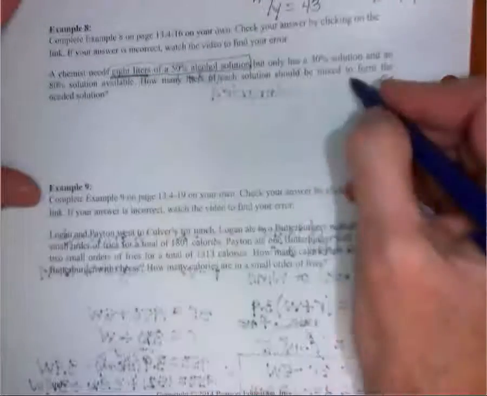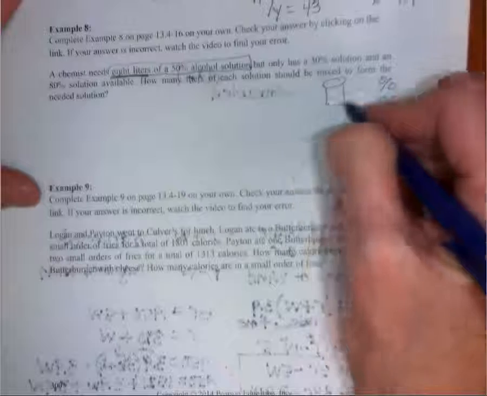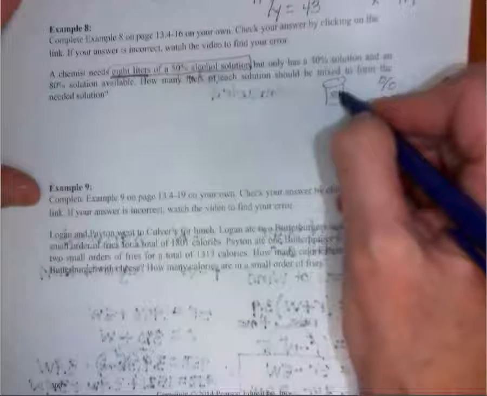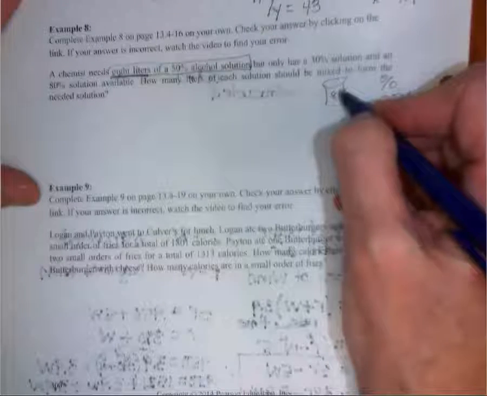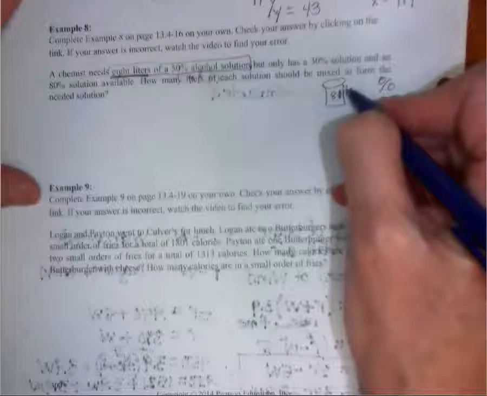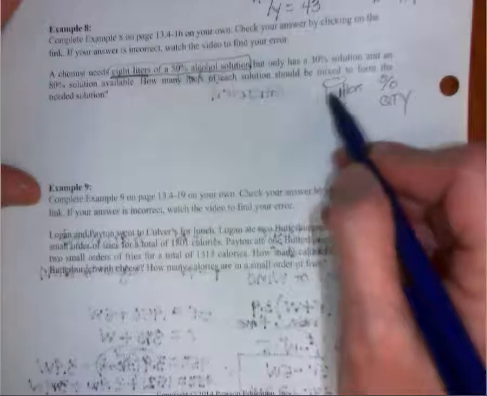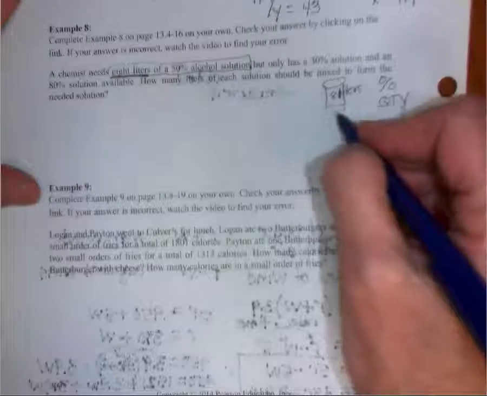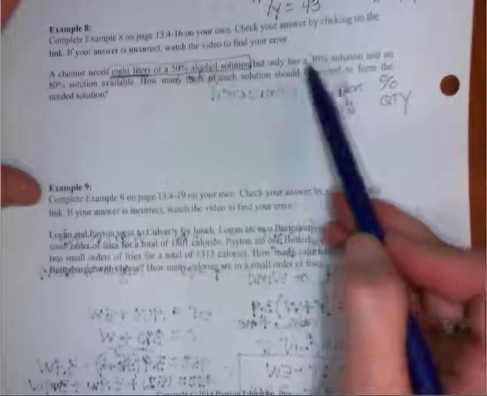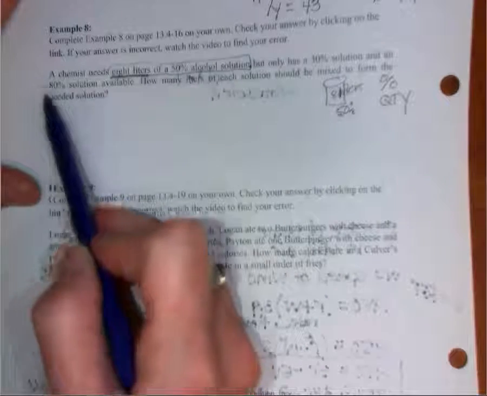He wants a beaker that's 8 liters, and the concentration of that has to be 50%. But he only has a 30% one, a weak one, and an 80% strong one.